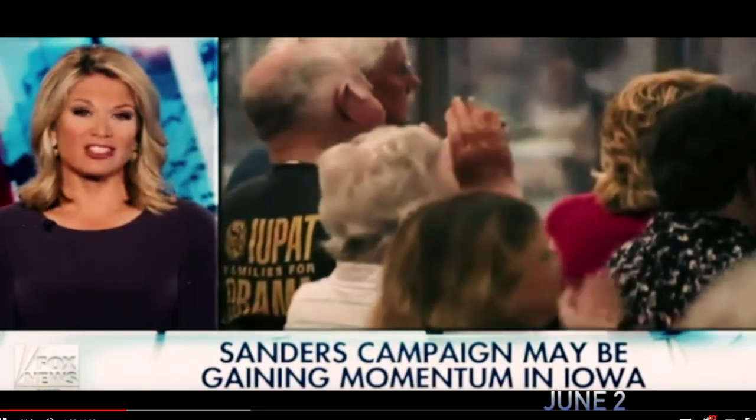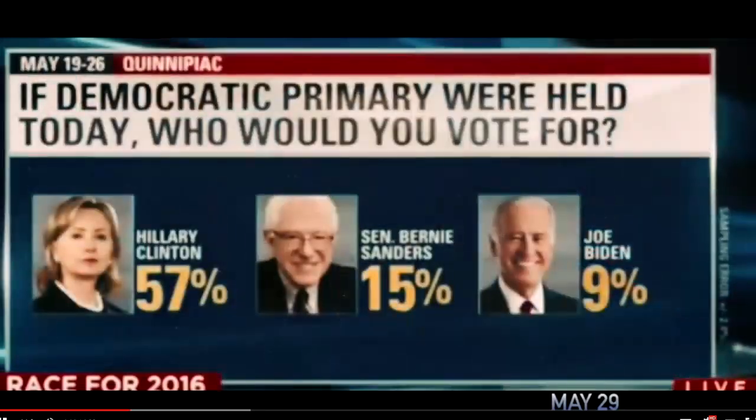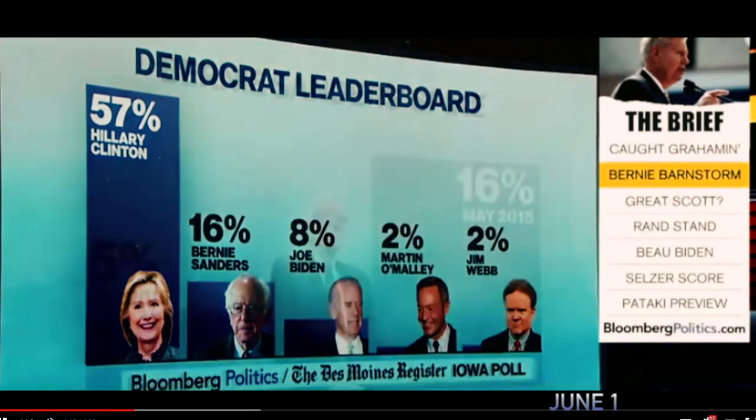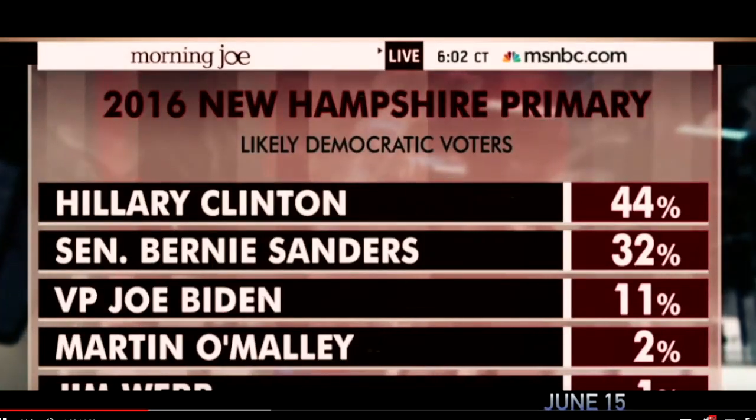Vermont Senator Bernie Sanders may be gaining a little bit of momentum as he seeks to challenge Hillary Clinton. His views may be gaining traction. Look at Bernie Sanders' rise, tripling his support. The hottest thing in American politics right now is a socialist. That is a rocket ship. I don't think we've seen more enthusiasm for any candidate.